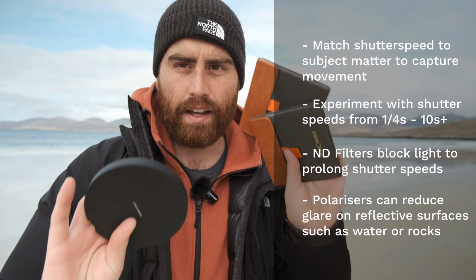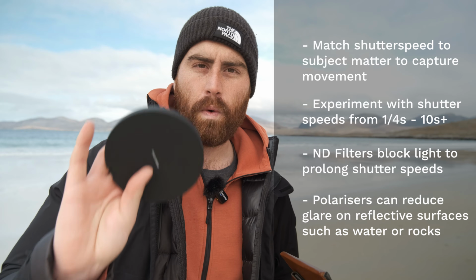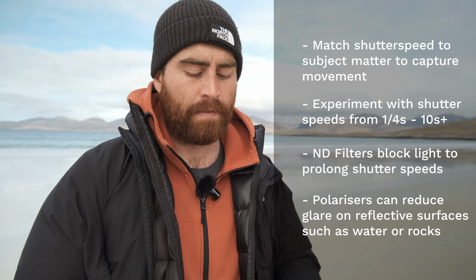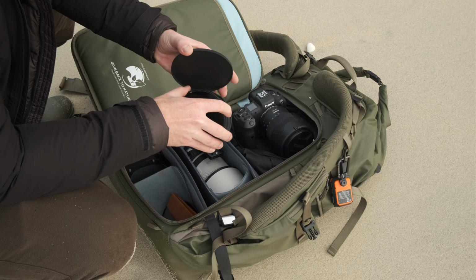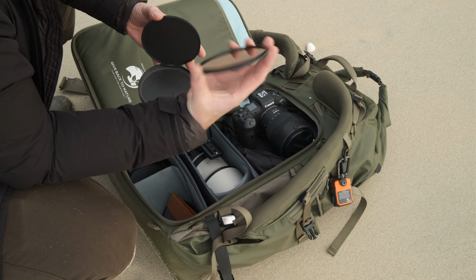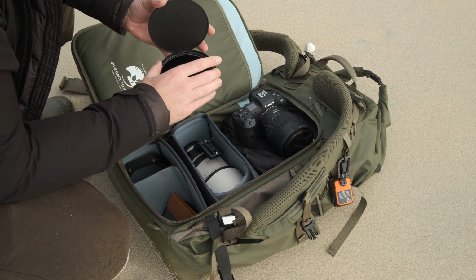So quickly, I carry around 3 filters with me. I have 2 ND filters and 1 circular polarizing filter. So these are, and you'll see here, this is a 6-stop ND filter, which blocks out the light and allows you to prolong your shutter speed. Then I also have a 10-stop, and then this is a circular polarizer, and it's also a 3-stop. So sometimes a combination of these things will get me to where I need to be with my shutter speed.